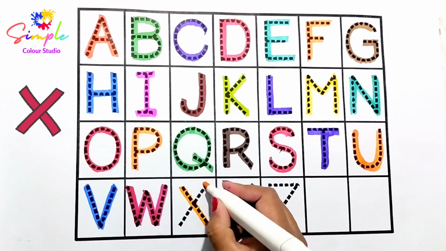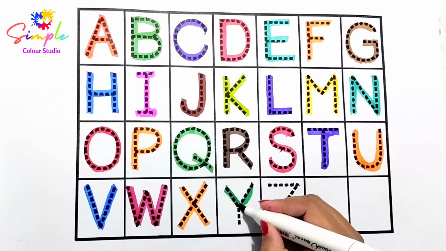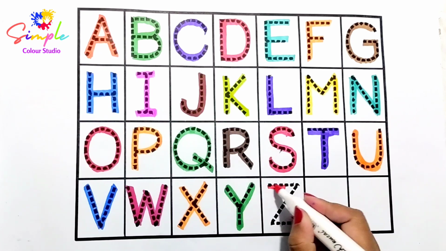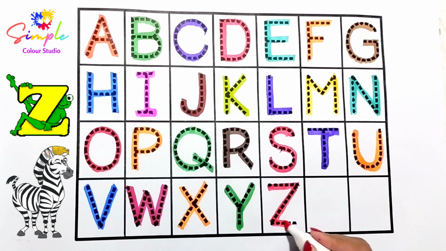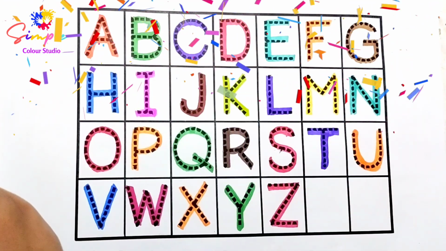X for xylophone. Y for yolk. Z for zebra. All the alphabets are looking so lovely.